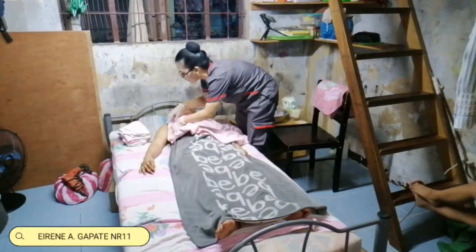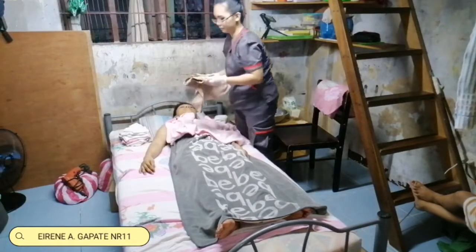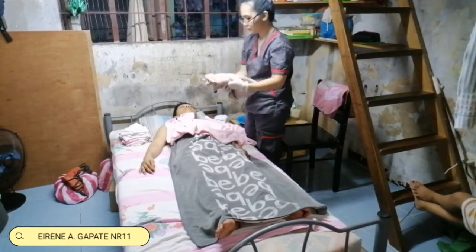Then, expose patient's forearm and place towel lengthwise under it to protect the bed from becoming wet.